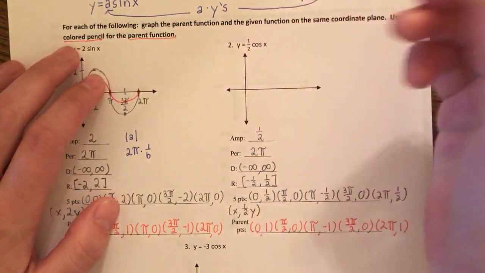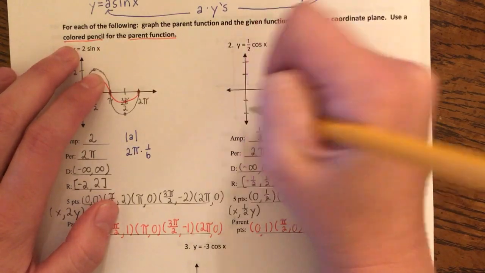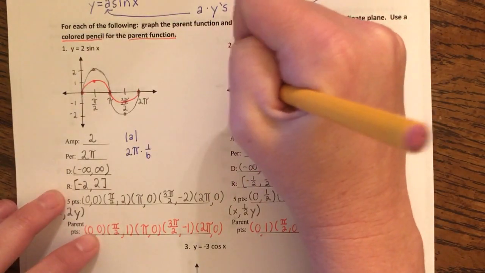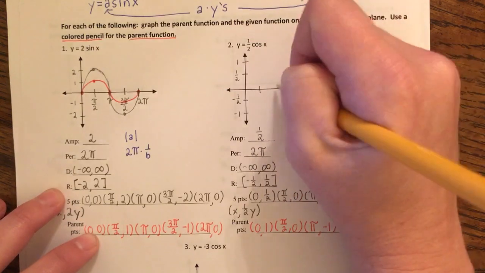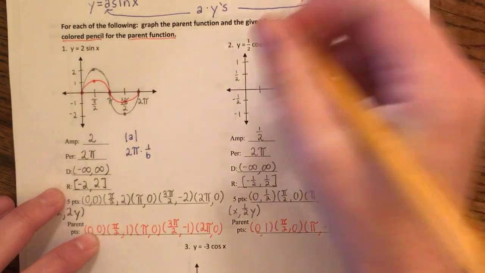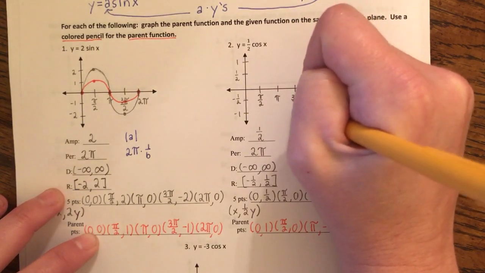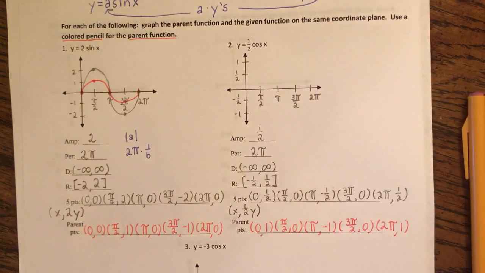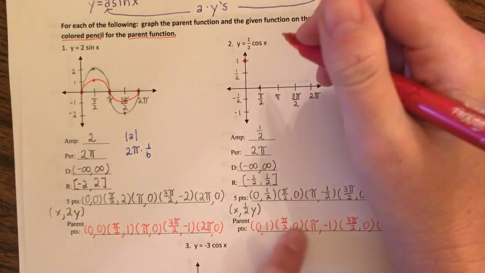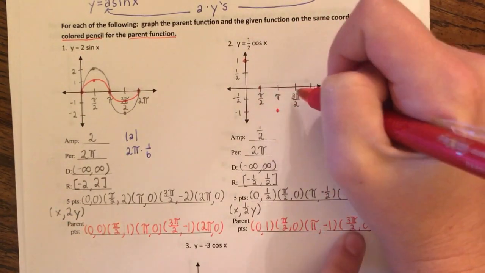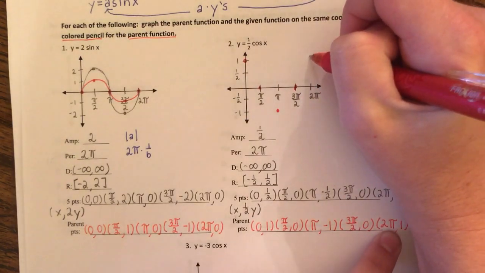So labeling our units, we know we need to be able to graph both the parent and the new. So we're going to count by half. So this is a half while this is 1. This is negative a half. This is negative 1. Our period is still the same, so we're still on the x-axis here. We're going to count by pi over 2, pi, 3 pi over 2, and then 2 pi. So our parent is 0, 1, pi over 2, 0, pi, negative 1, 3 pi over 2, 0, 2 pi, comma, 1.